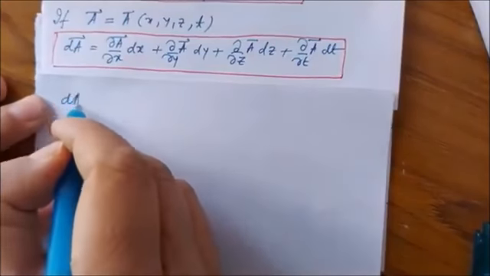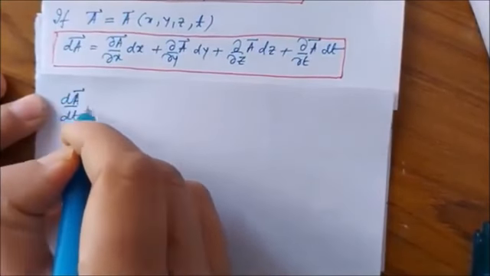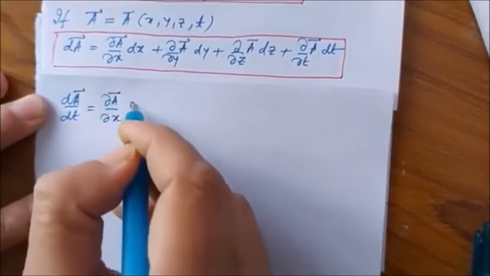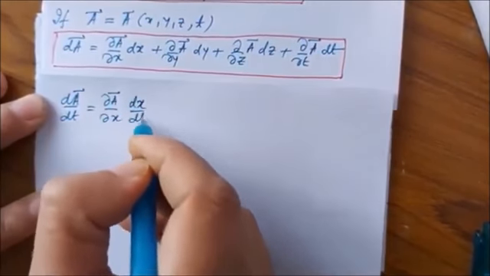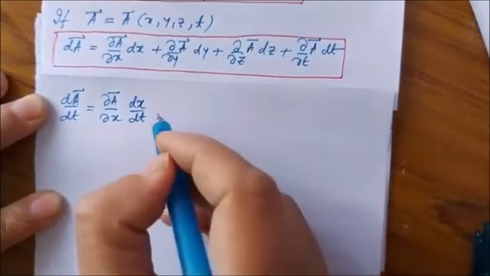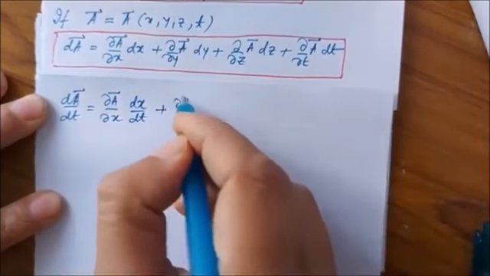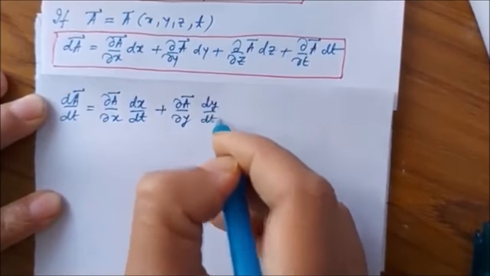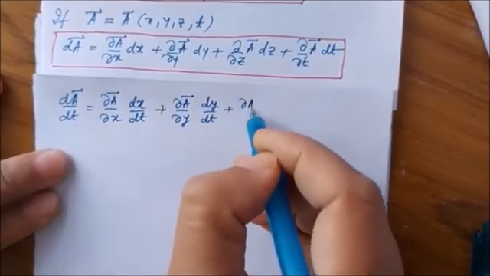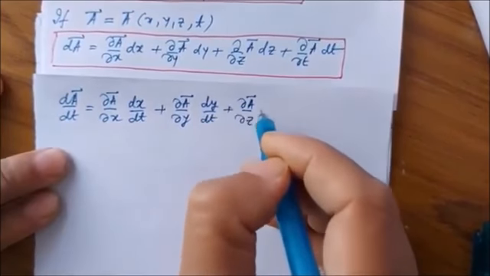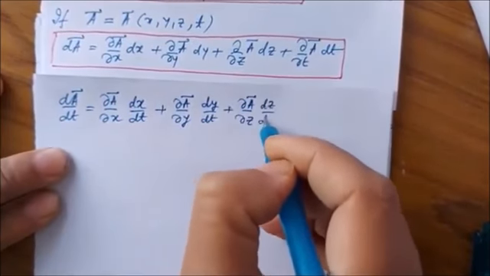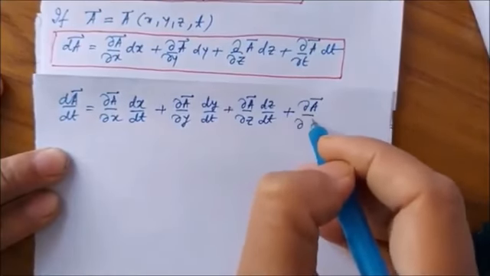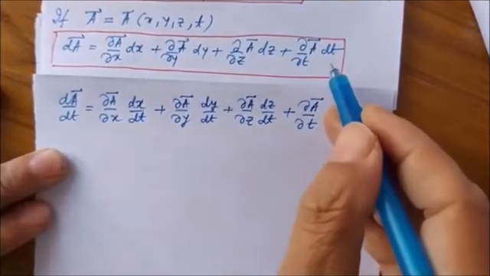The total derivative is dA dt, divide by dt throughout, and dt by dt is 1.